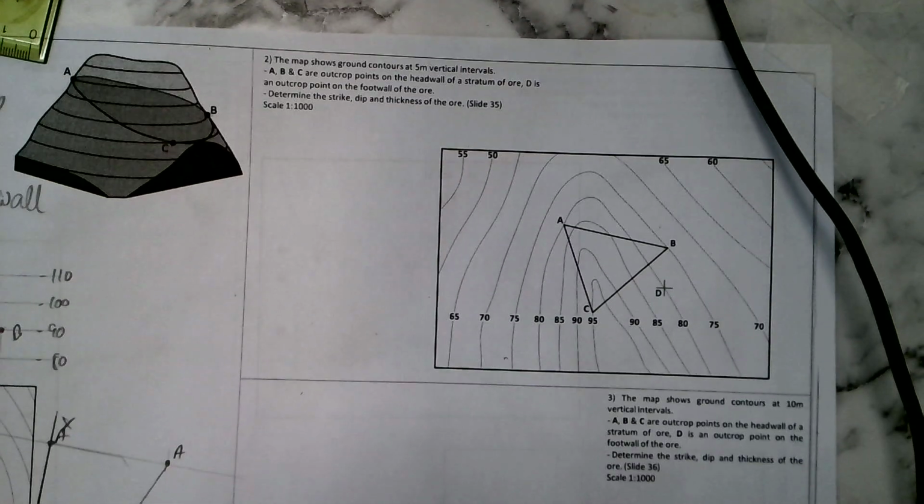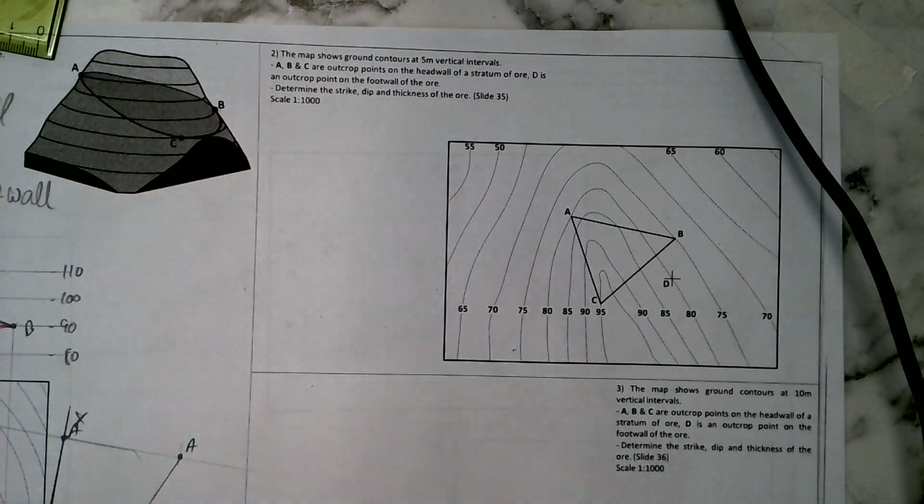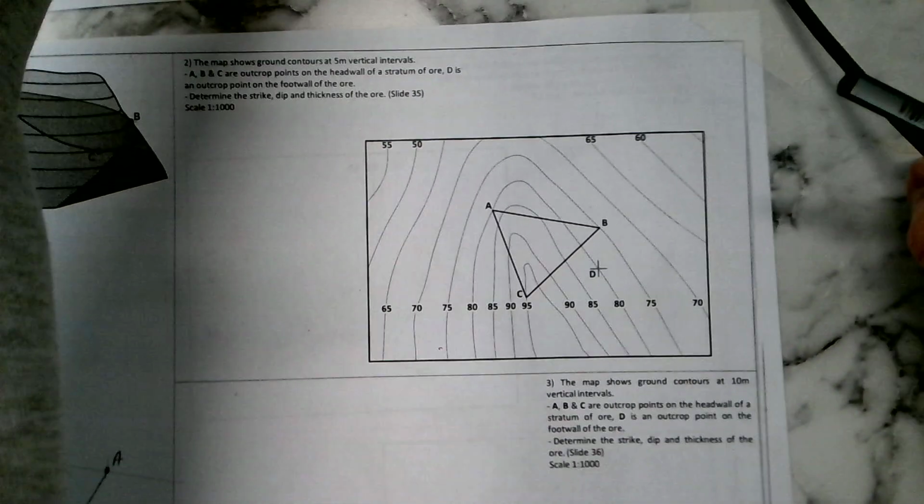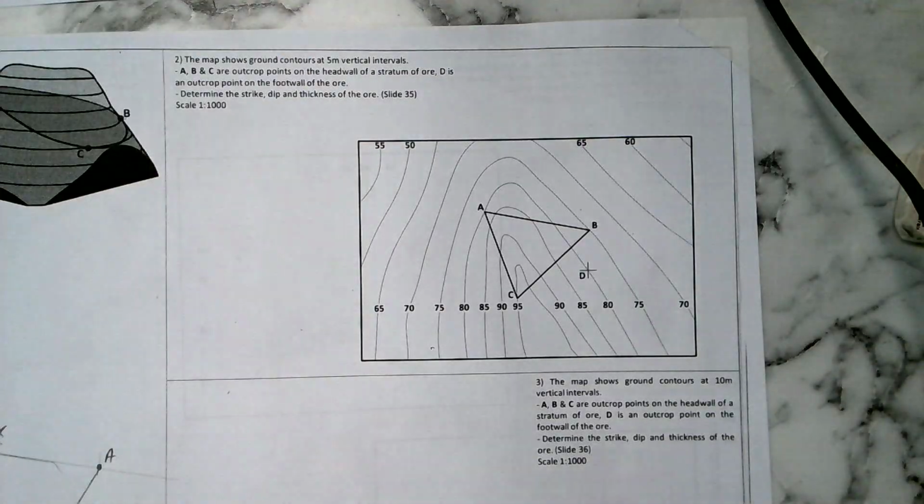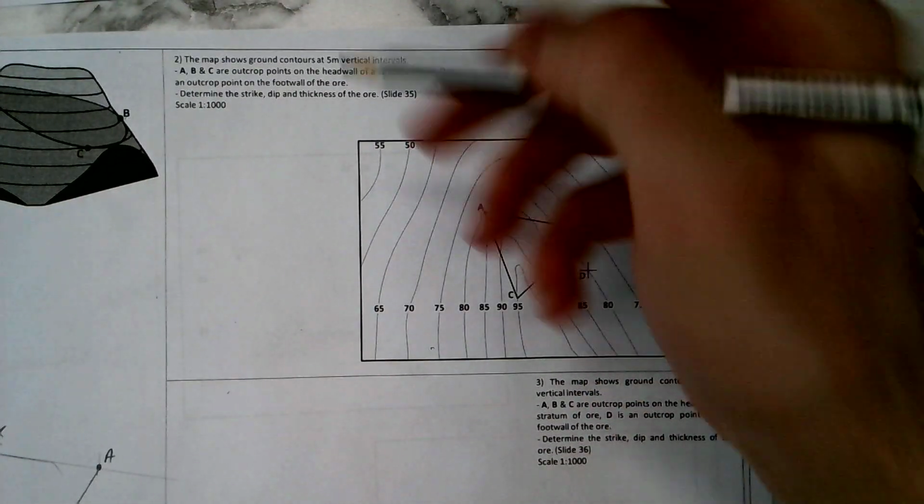So we'll go through the next question. So I'll try and speed up a little bit now, just so the camera doesn't disconnect here now. I'd be ripping through it, just so that the video's not too long.